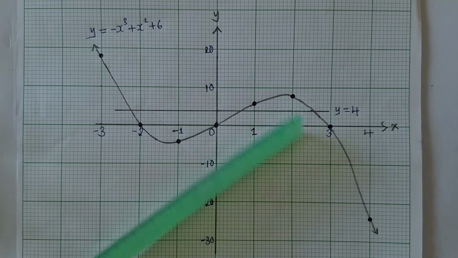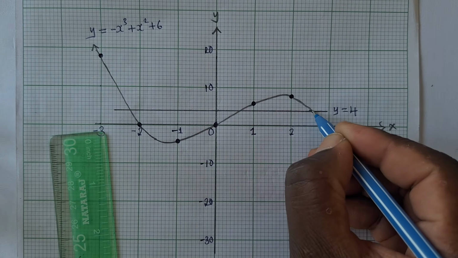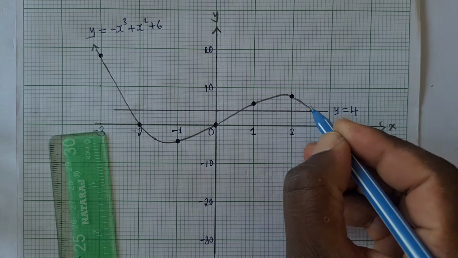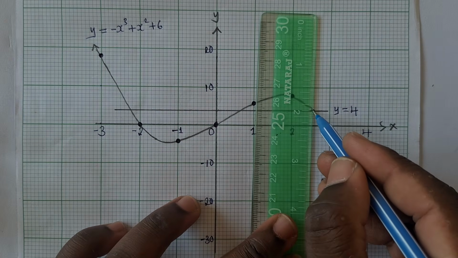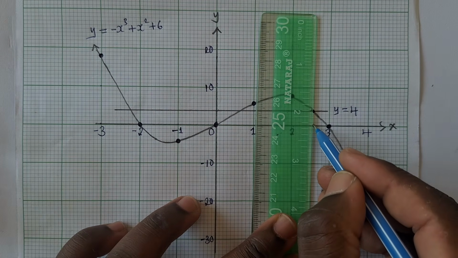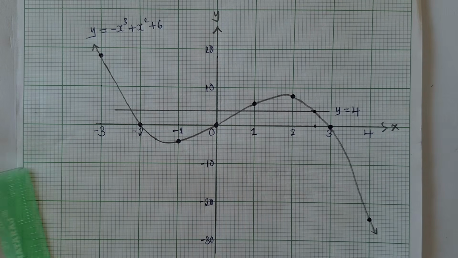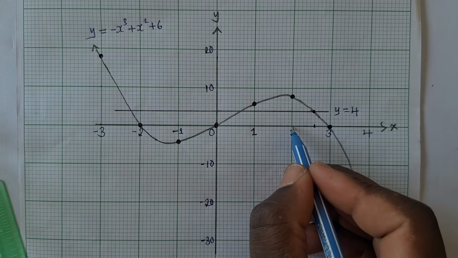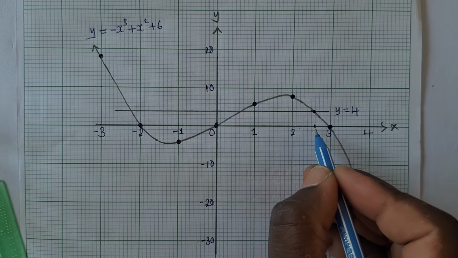So once you do that, guys, you can see where this graph is meeting. The curve and the line, they are meeting right here. So just go to that point and then check the x value here. What is the x value here? What is the x value? So this is 2, 2.1, 2.2, 2.3, 2.4, 2.5, 2.6.